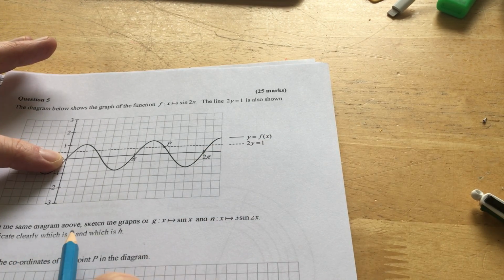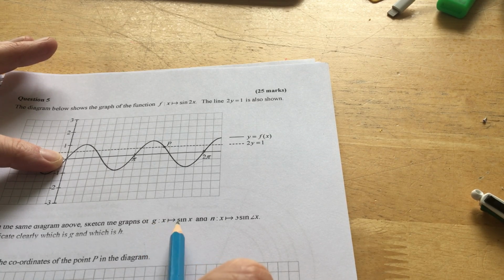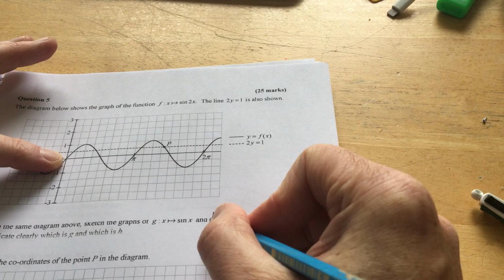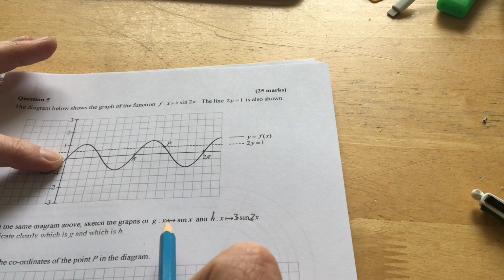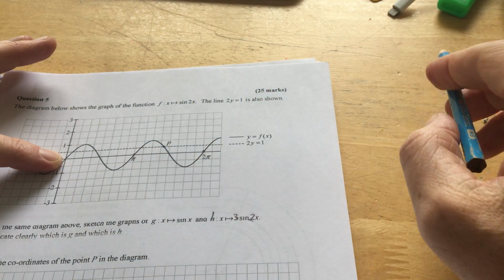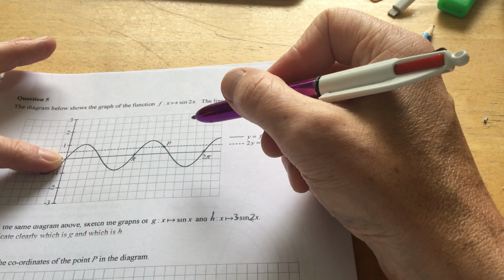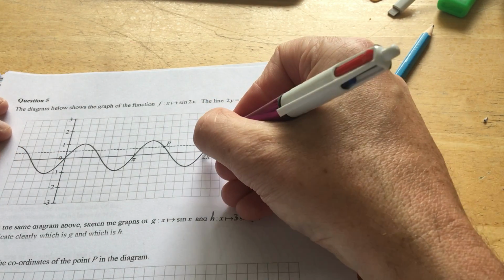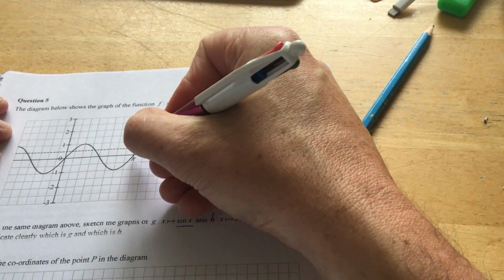Now, on the same diagram above, sketch the graphs of g of x equals sin x and h of x equals 3 sin 2x. So sin x, as we said before, it'll get one full period done every 2 pi. So I'm going to do that in kind of blue. Now note you should always do your graphs in pencil until you get them right. So if it's just sin x, it's going to get one full period done.